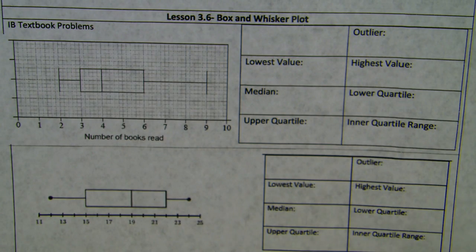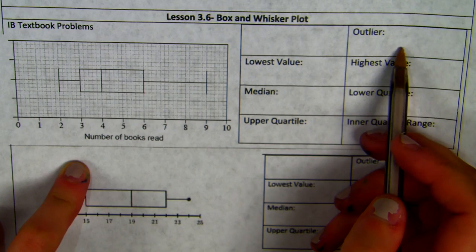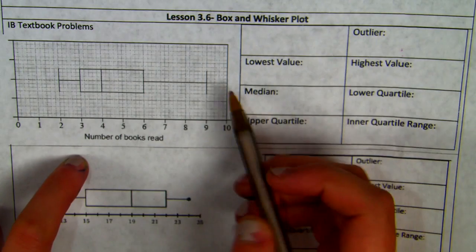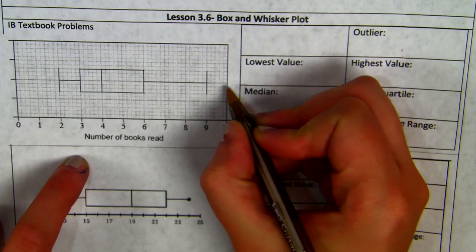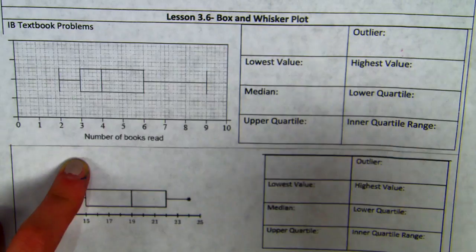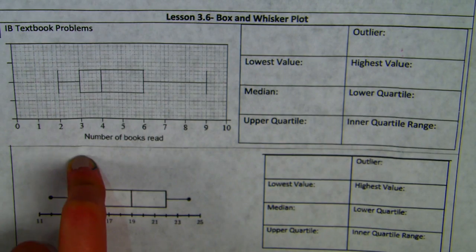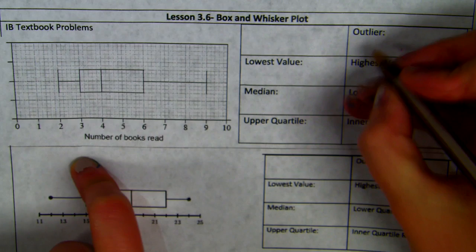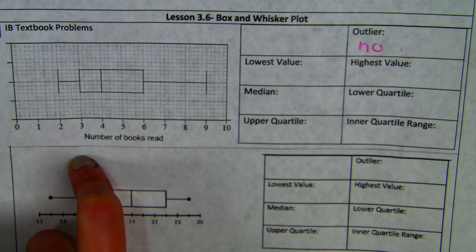So let's get started. So first of all, it asks for outliers. I know we said that we're not going to talk much about that. If there were an outlier, we would see dots outside of the whiskers, and that is not present. So we don't see any, so there are no outliers on this sheet.